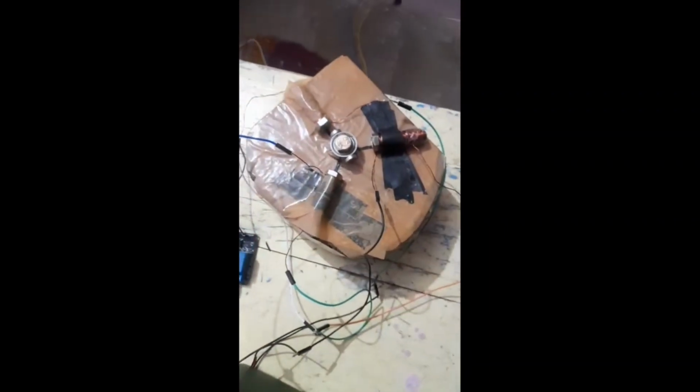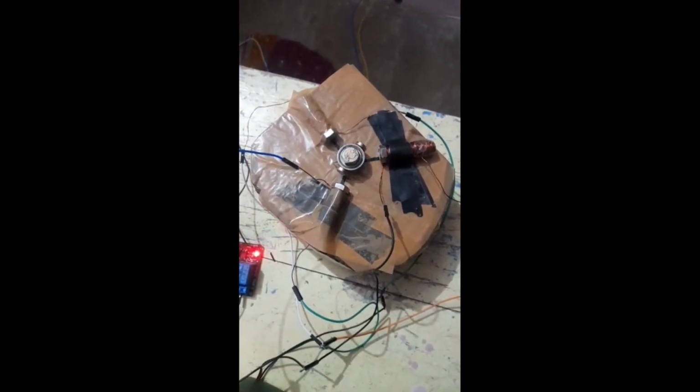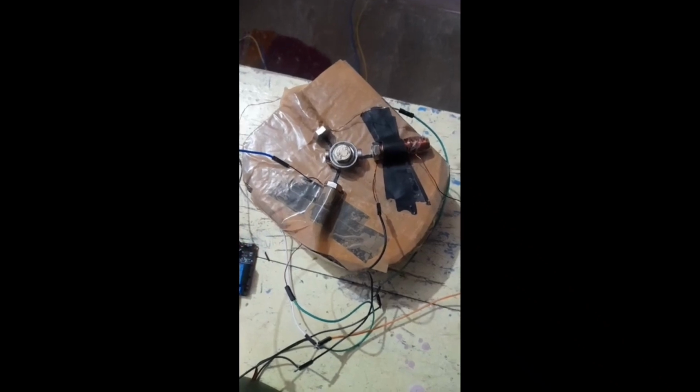In this level you can see that I use relays for running the motor. I use 3 two-switch relays for running the motor, and the motor is running. I use this code.